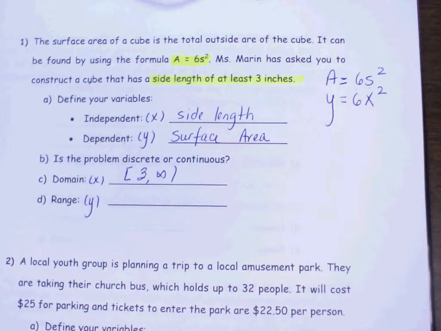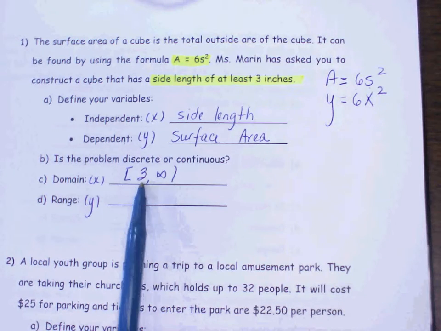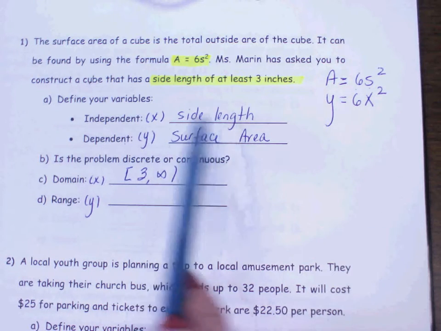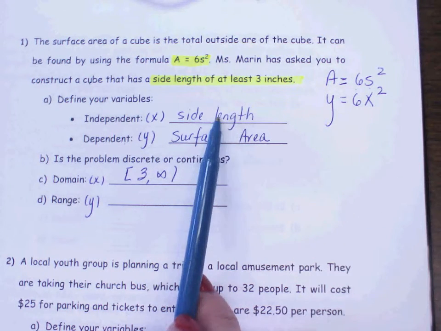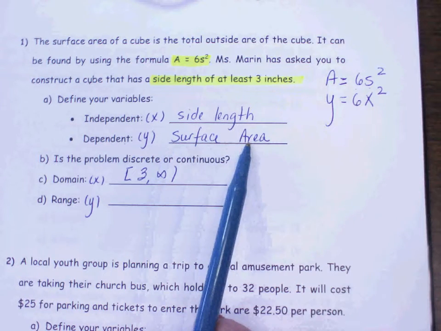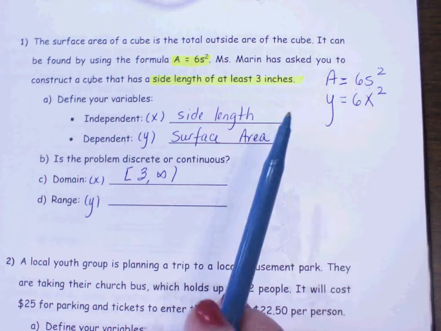All right. I'm going to say it again. If the smallest domain, which is the side length, is 3, what would be the smallest surface area?